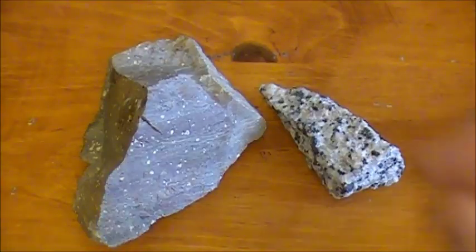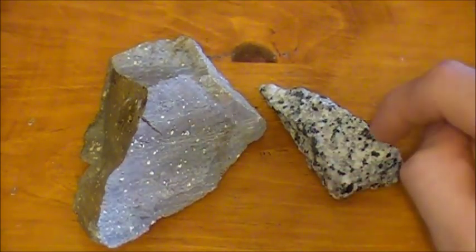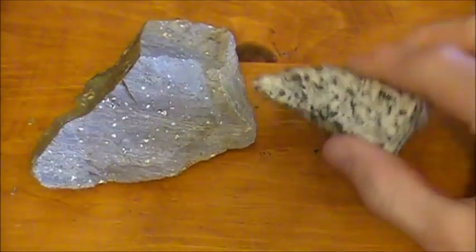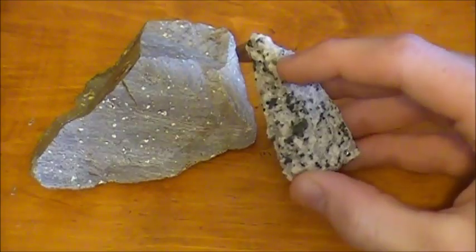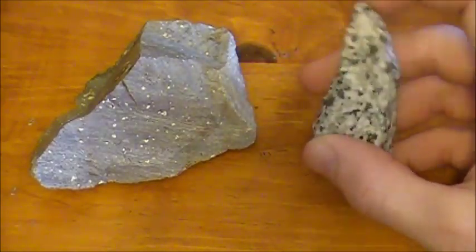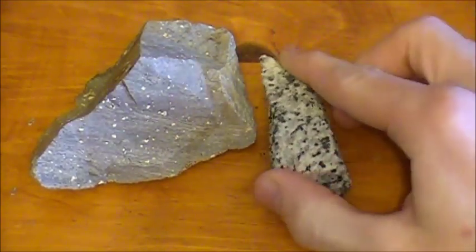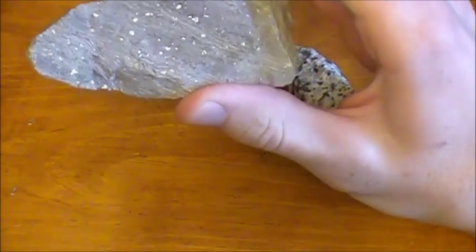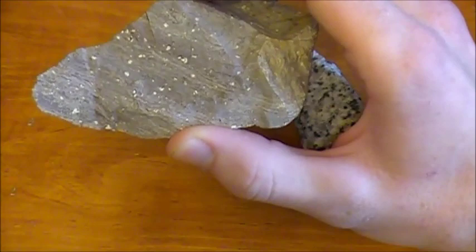Okay, so there are two different types of igneous rock. You have what is called an intrusive and an extrusive. This one is the extrusive. This one is the intrusive. And the way you tell that is the grain size of the individual minerals. So you can see this one has much of a salt and pepper look. You can see the grain sizes in this one. And in this one, it's very fine grained, and you cannot easily see the individual mineral grains.